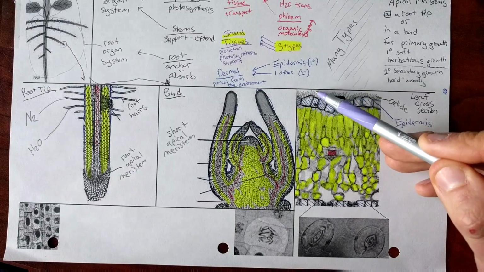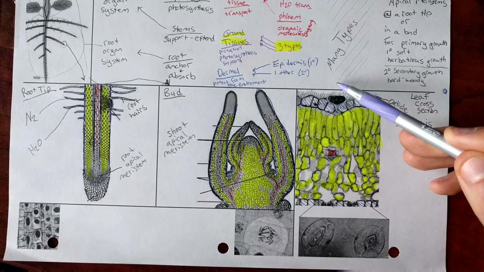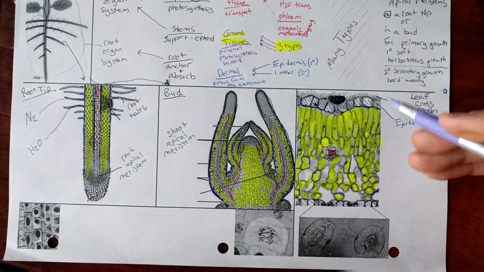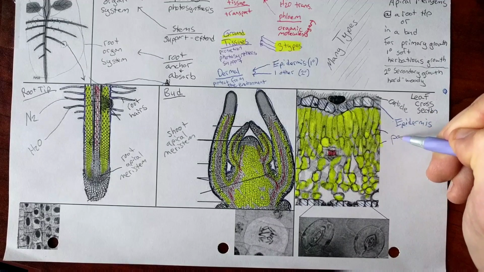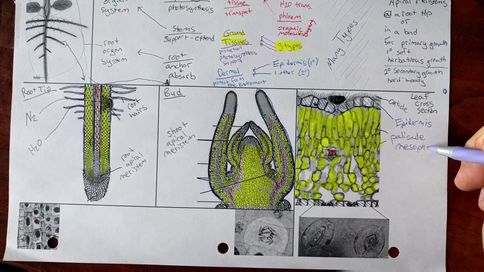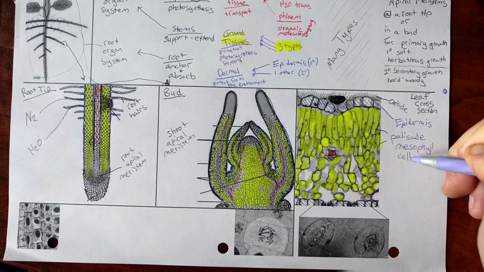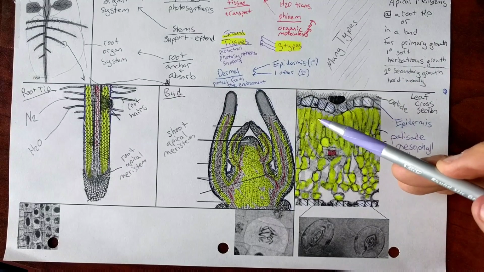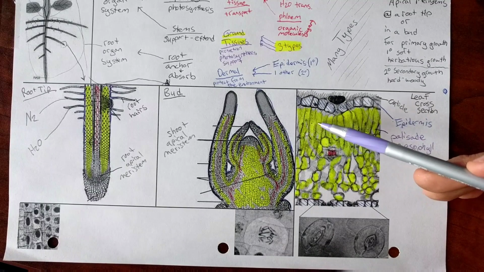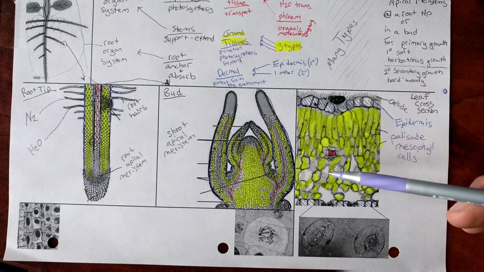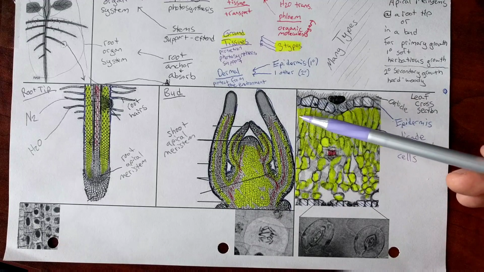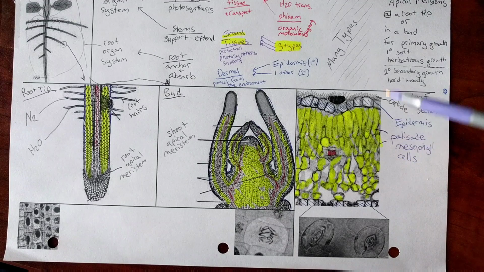That sunlight will pass through the cuticle, it'll pass through the epidermis, it'll pass into these palisade mesophyll cells. Strike the chloroplasts, get absorbed by the chloroplasts, reflecting green light, absorbing reds and blues, and exciting electrons in the photosystems, causing the photolysis of water, going through that whole photosynthesis piece.